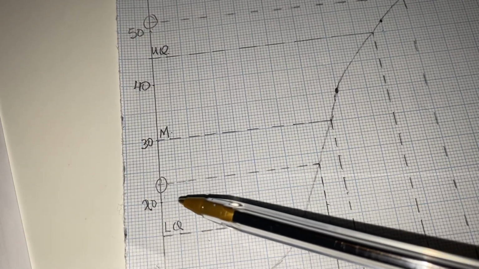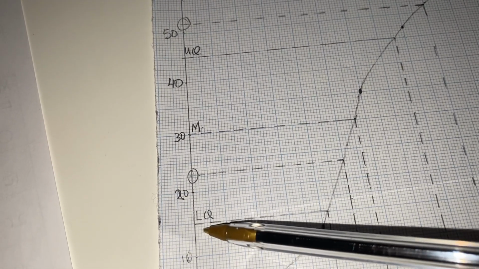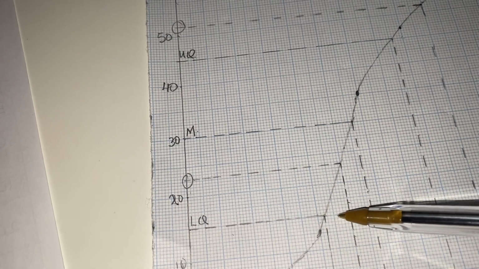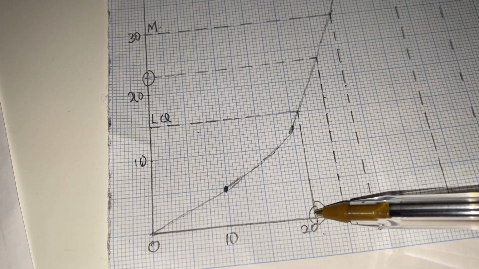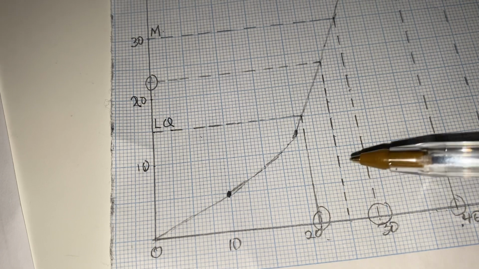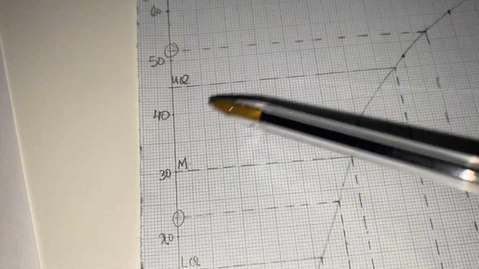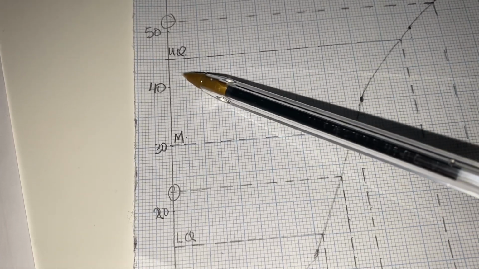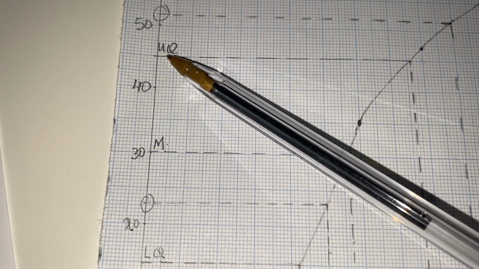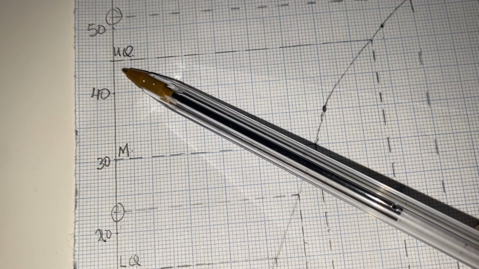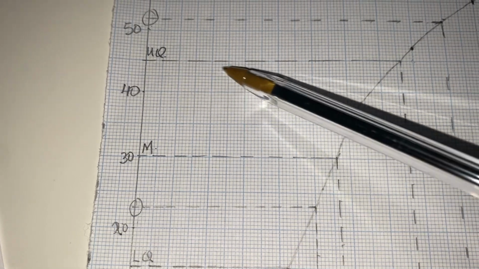Now 1/4 of 60 will be here, 15, so all the way down, and that will be the lower quartile, and here that is 20, so that will be about 21 minutes. 3/4, which is the upper quartile, again is 3/4 of 60, that is the total frequency, which will be 45.